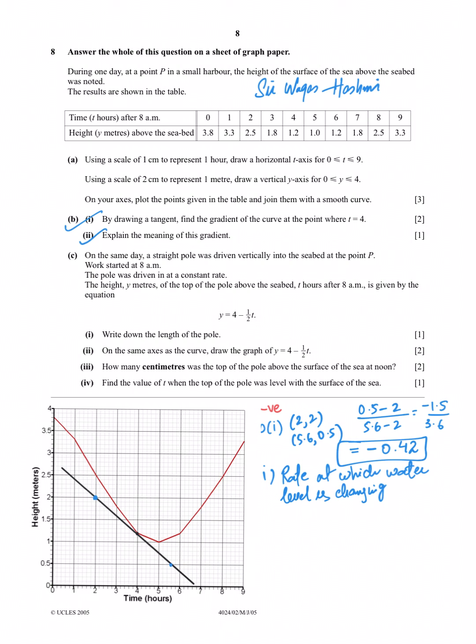After that, it's part C. On the same day, a straight pole was driven vertically into the seabed at the point P. Work started at 8 a.m. The pole was driven at a constant rate. The height y meters of the top of the pole above the seabed t hours after 8 a.m. is given by the equation. Write down the length of the pole.